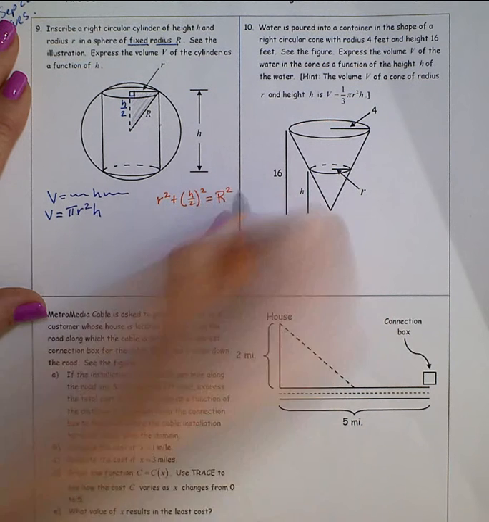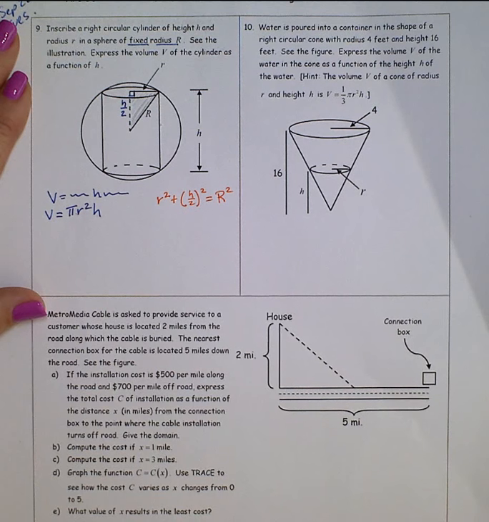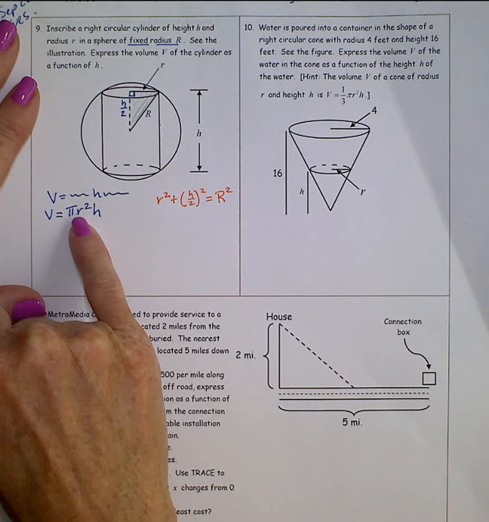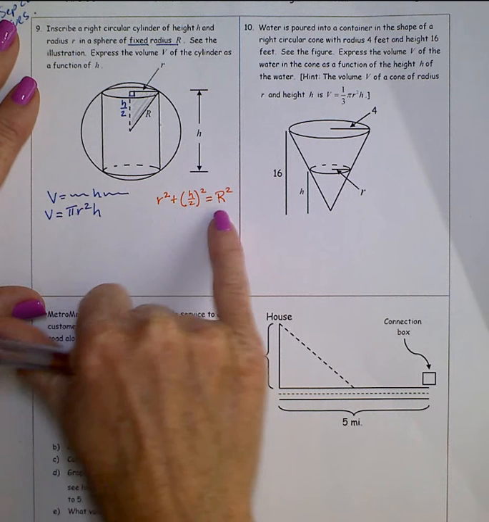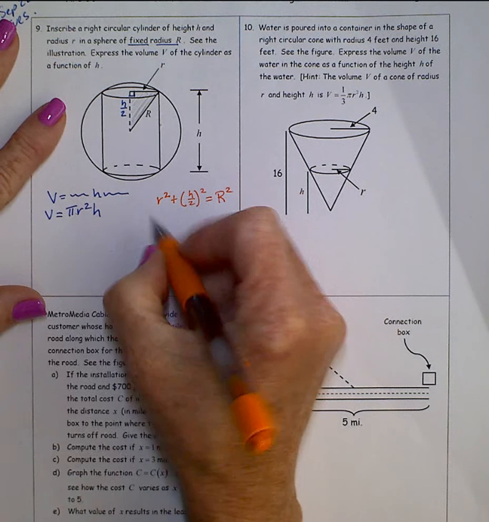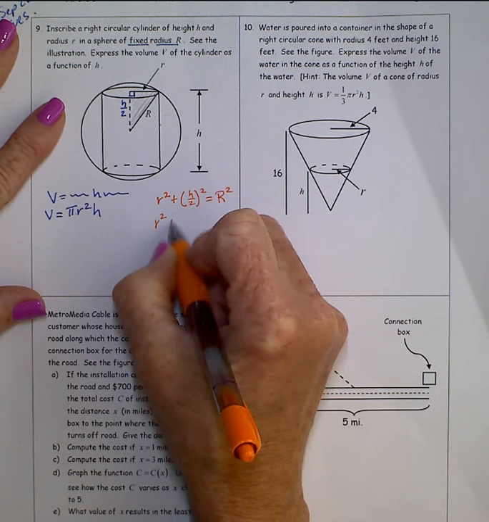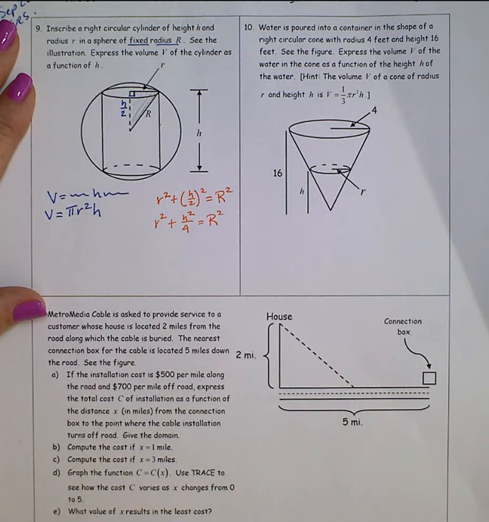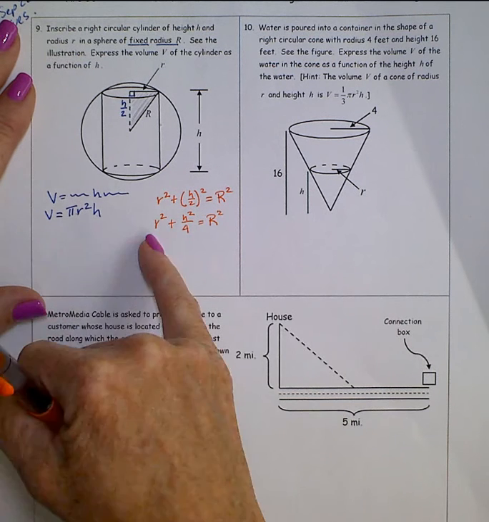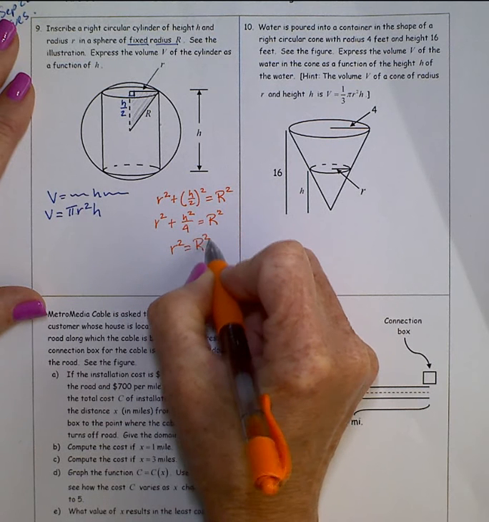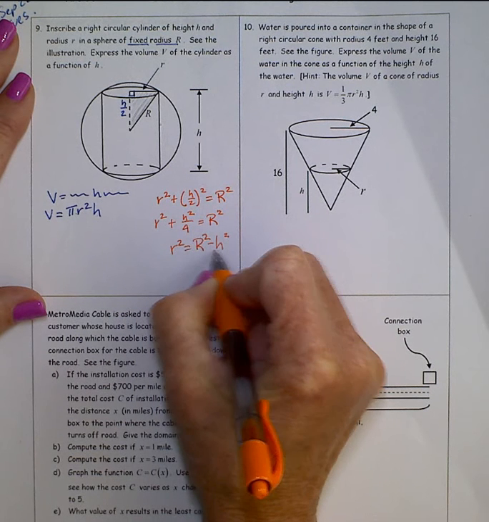R squared. All right, now remember, what are we trying to get rid of over here? We're trying to get rid of this r. So that means I want to come over here and I'm going to solve for little r. If I square that first, we're going to have little r squared plus h squared over 4 equals big R squared. We're solving for little r. So little r squared is big R squared minus h squared over 4.